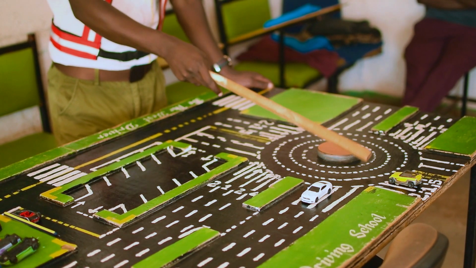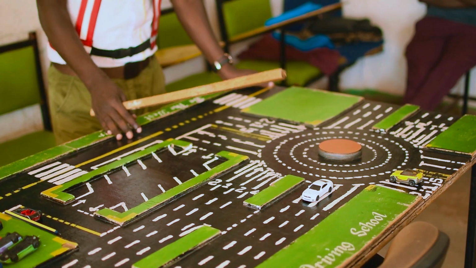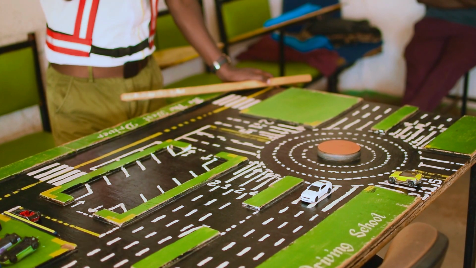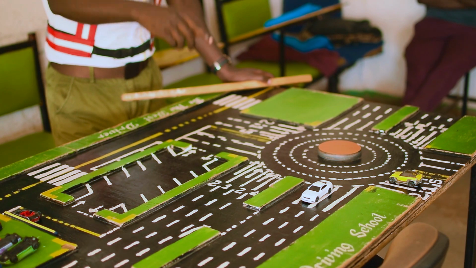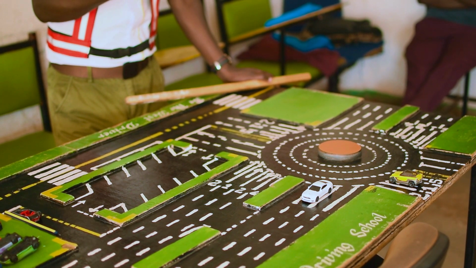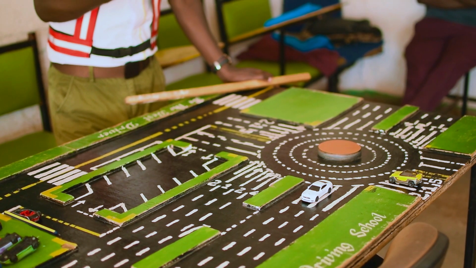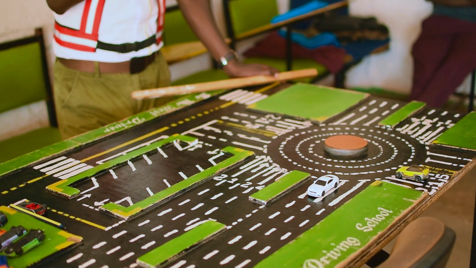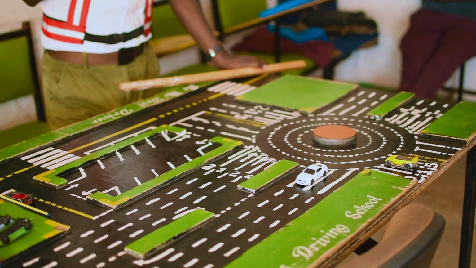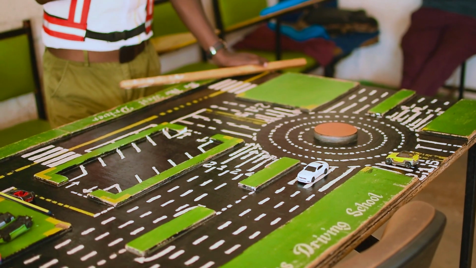And with the white continuous line, we cannot even change lane and come to this side. So you only have one option of going straight. So the longest is possible, but the shortest is not there. So we go the long way because we are unable to do the shortest route.